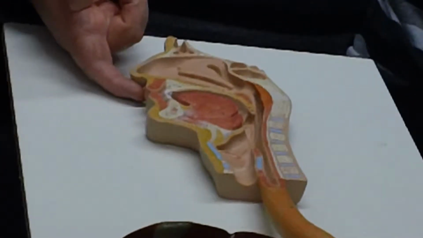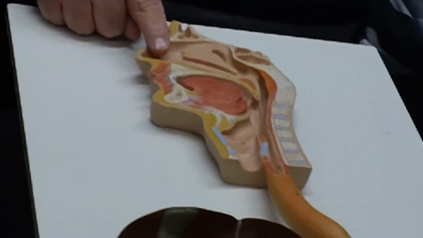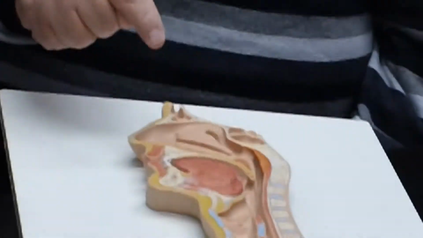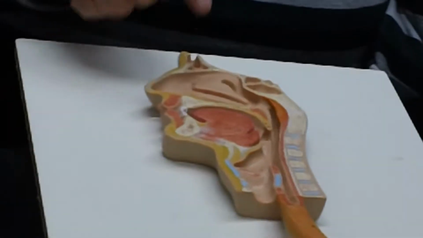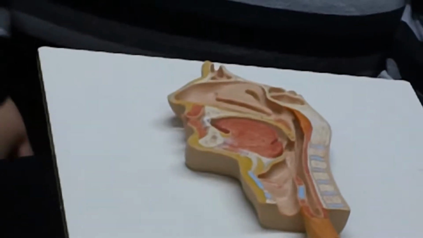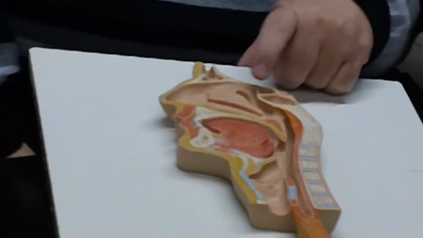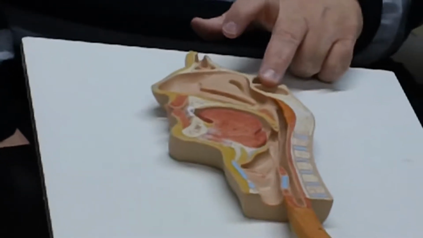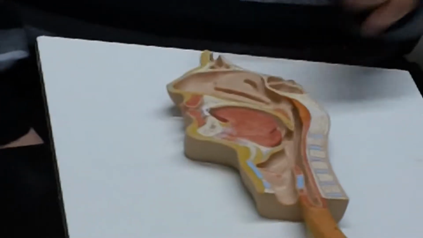You have the external nares or nostrils, the vestibule of the nose, and then you have the meatuses that go inferior, middle, and superior. They're below each conch, the superior, the middle, and the inferior conch. Here is the sphenoid and the frontal sinus.